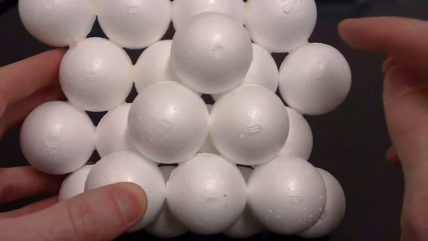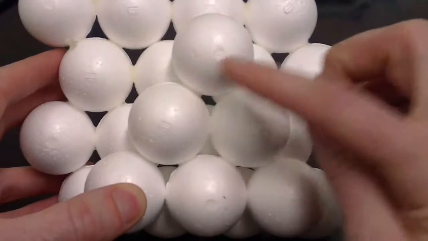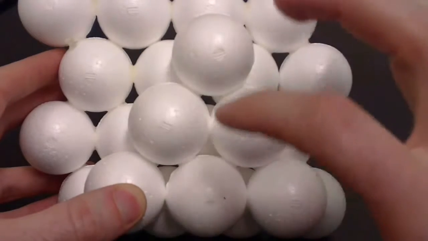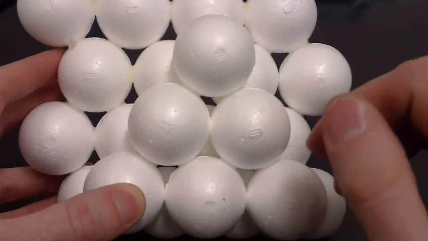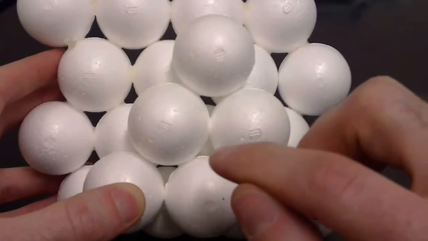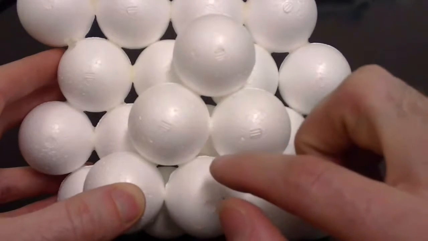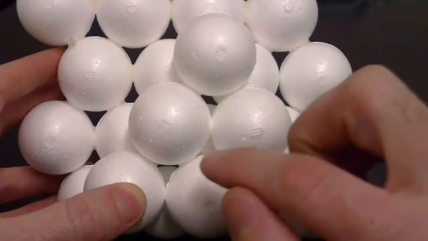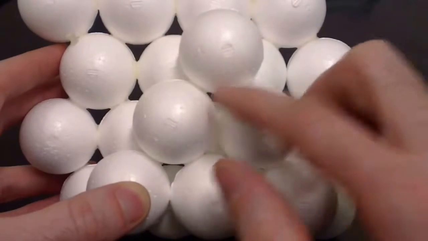We create octahedral, where the interstitial site is actually touching 1, 2, 3, 4, 5, 6 atoms. And we also create tetrahedral, where the interstitial site is touching 1, 2, 3, and in the back there 4. So this interstitial site right here is tetrahedral, and that's octahedral.